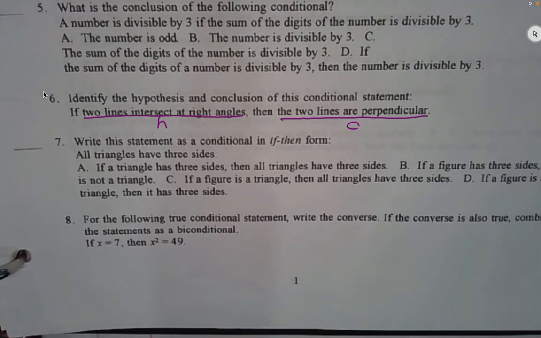Write this statement in if-then form. All triangles have 3 sides. So, the first part would be if it's a triangle, then what? Then it has 3 sides. D. So I'm looking for one that looks something like if it's a triangle, then it has 3 sides. You're right, it's D. Is everybody good with that?